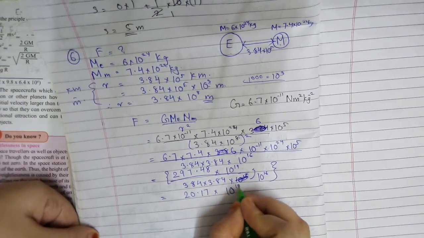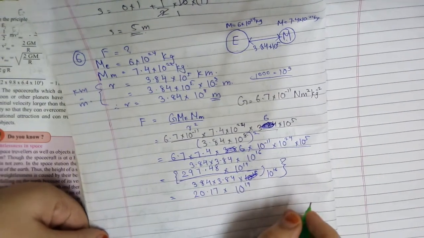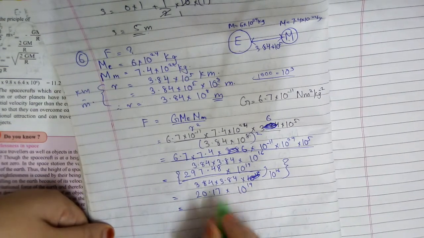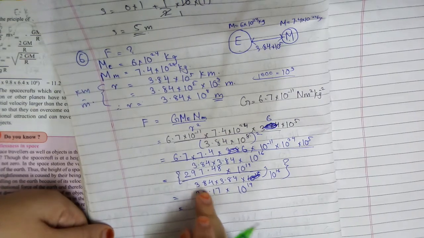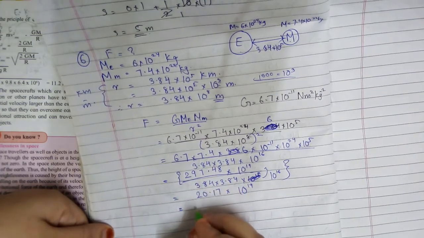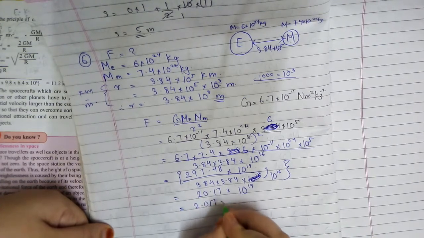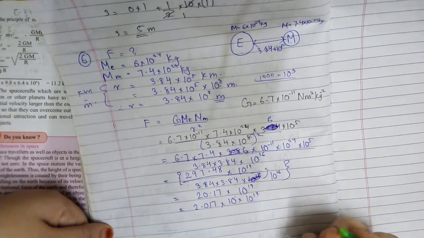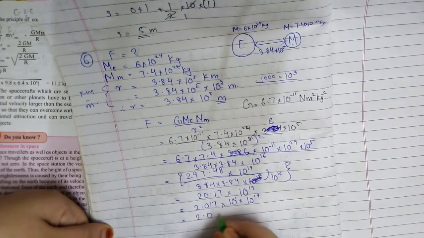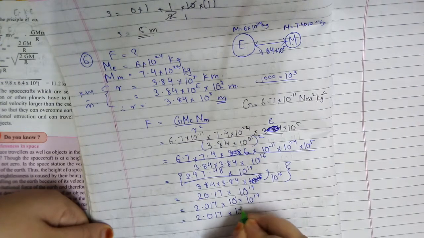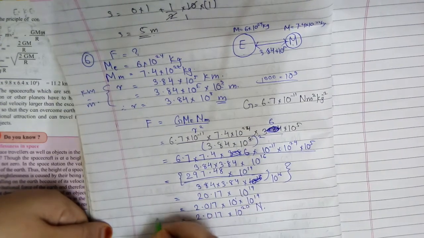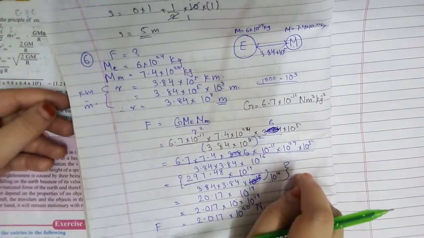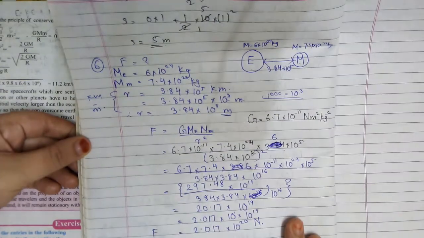20.17 into 10 raised to 19. Now here 10 raised to 19 is there, so we will just arrange our answer. We will shift the decimal after one digit, that is 2.017. So here it becomes 10 to the power 1 only, and 10 raised to 19. So our answer becomes 2.017 into 10 raised to 20 Newton. I hope you all can do the calculation part by yourself. So this is how we solve question number 6.